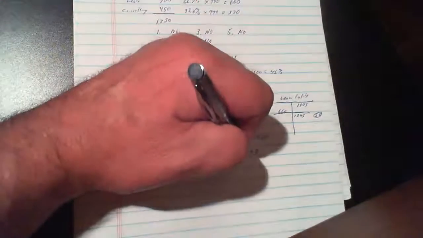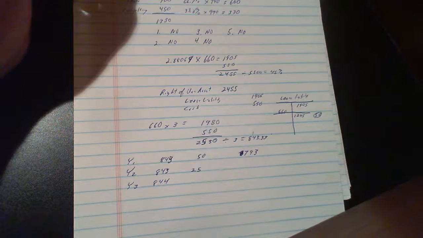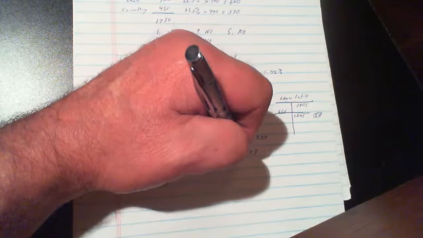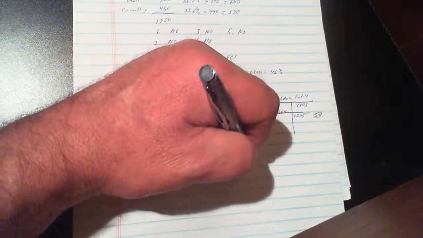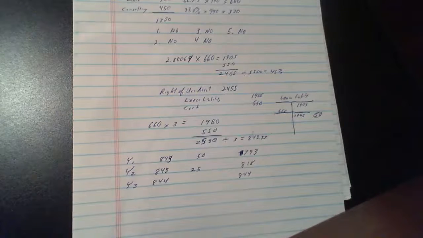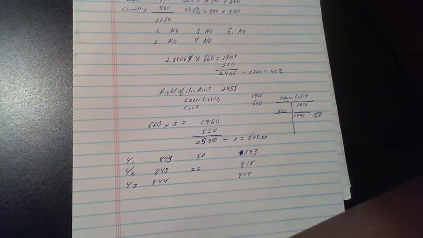Yeah, $7.93, not $17.93. We get $7.93 for our lease expense in year 1, $8.18 for our lease expense in year 2, and then $8.44 for our lease expense in year 3.